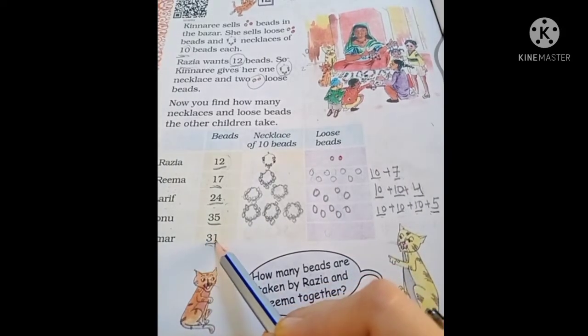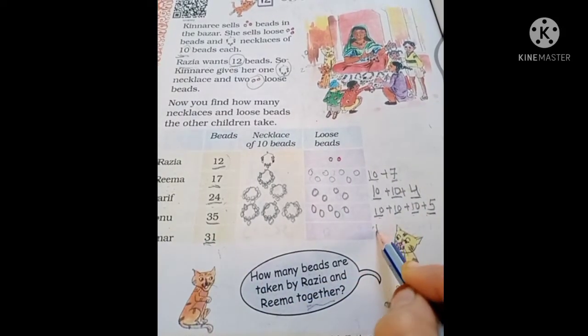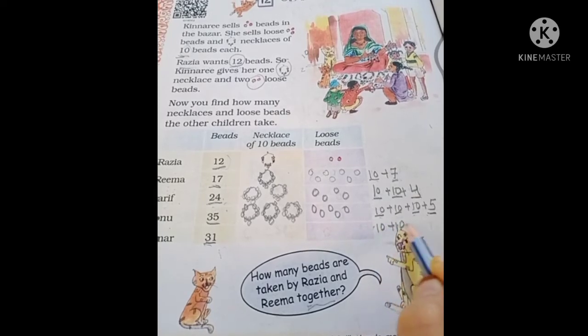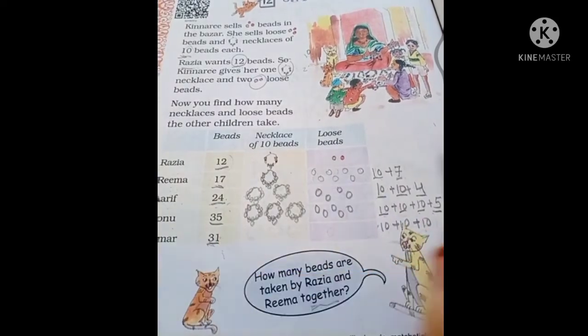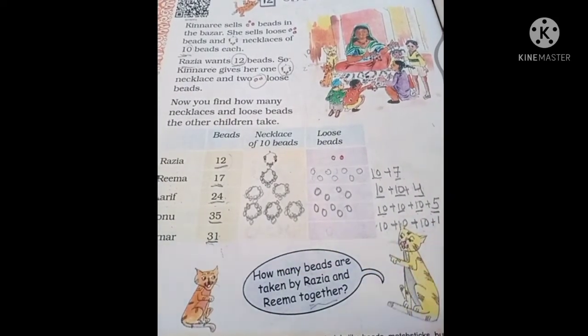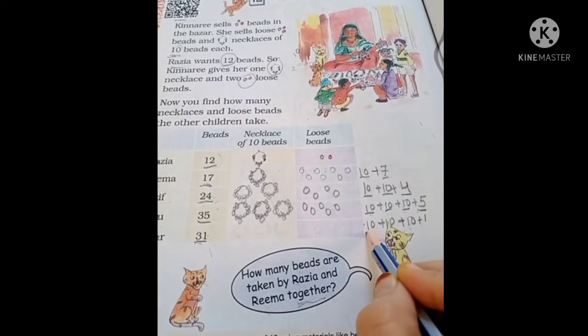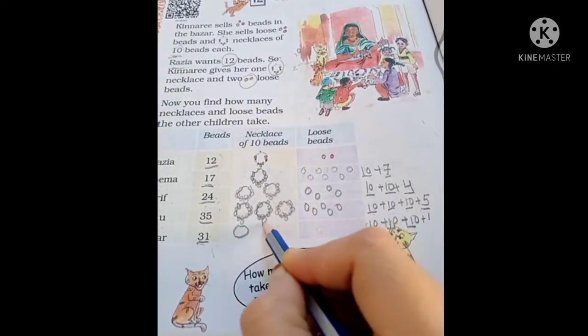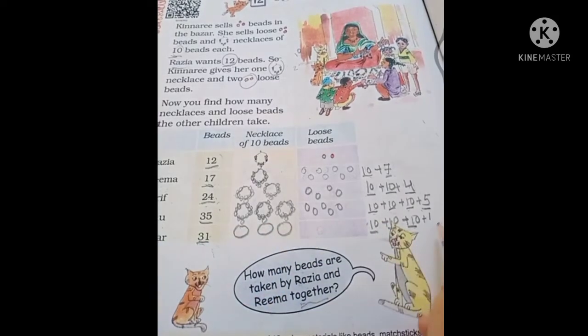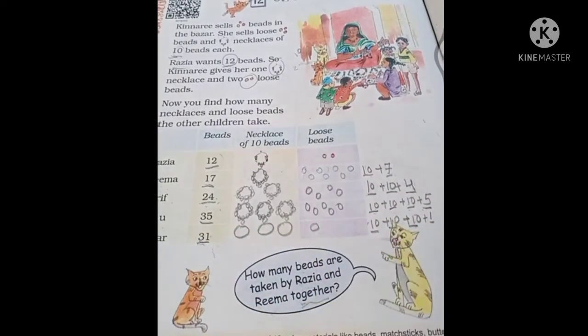Then next Simar wants 31. So that means 10 plus 10 plus 10. So 10 plus 10, 20, plus 10, 30, and still 1. So plus 1. So that means students, we want 1, 2 and 3 necklaces of 10 beads each, and this one as a loose bead.